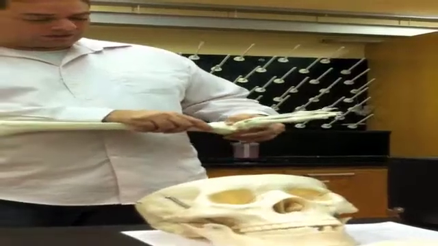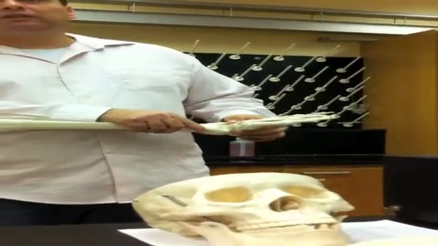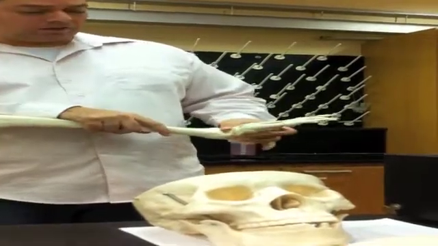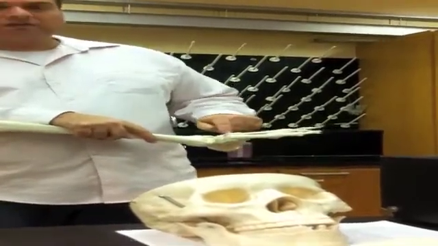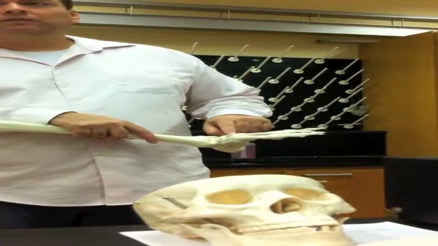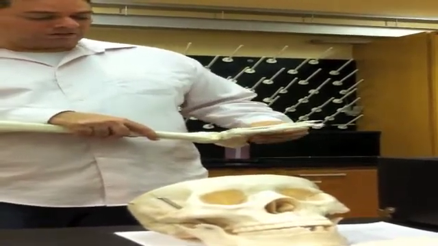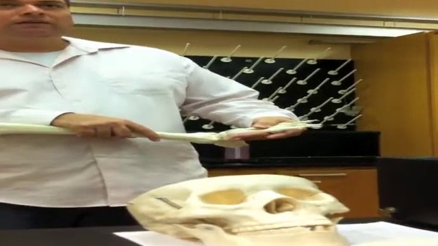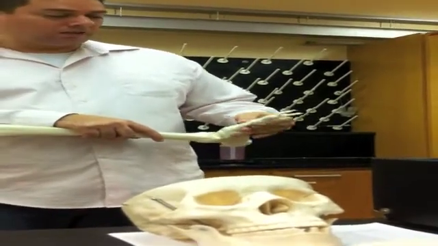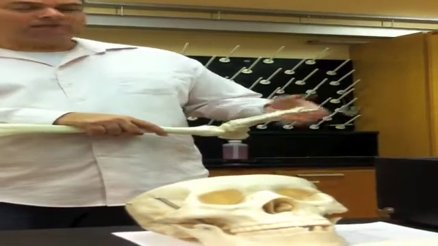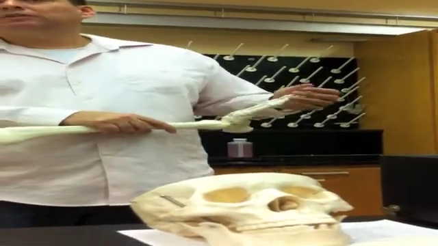And then let's get back to that talus. That talus is articulating in the front with the navicular. The navicular is articulating with these three bones called the cuneiform bones, right? And they're going to be articulating, as well as the cuboid, with the metatarsals, right? The metatarsals are connected with the phalanges, and how many phalanges do we have in each toe?